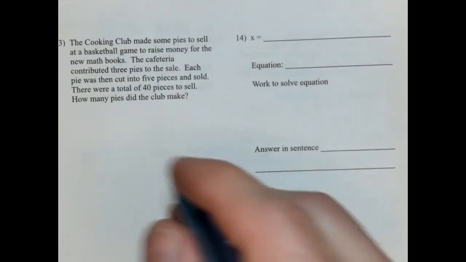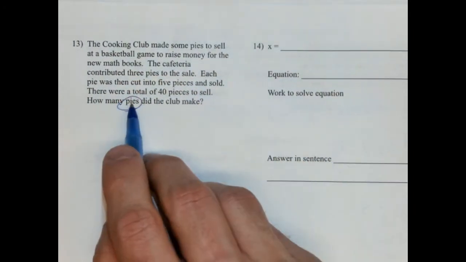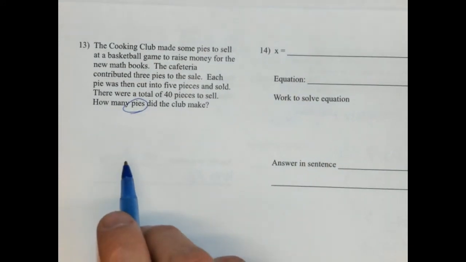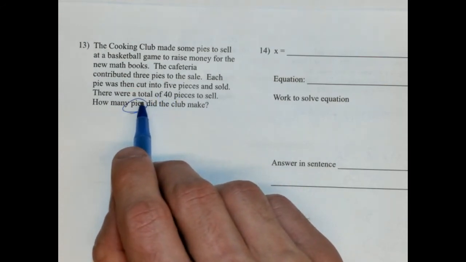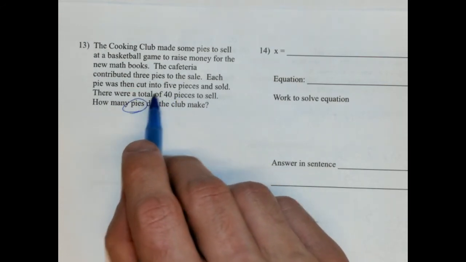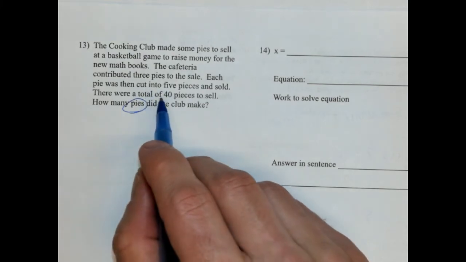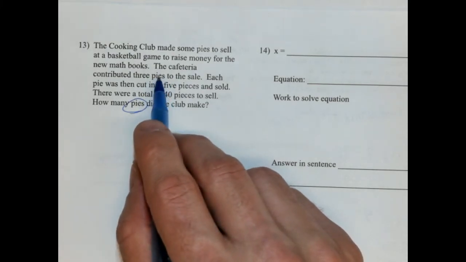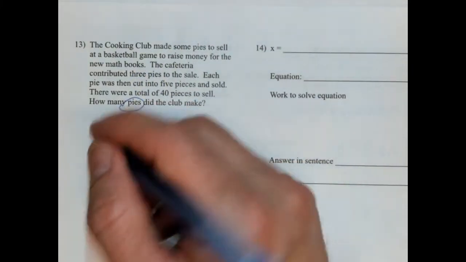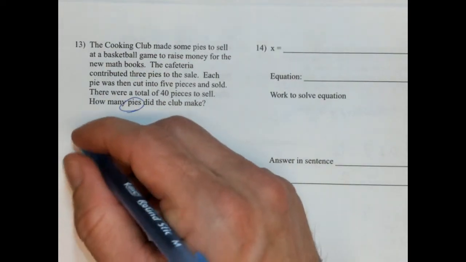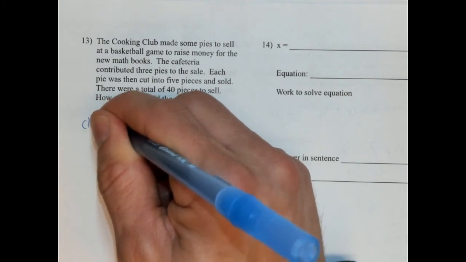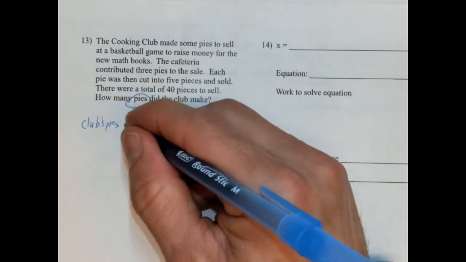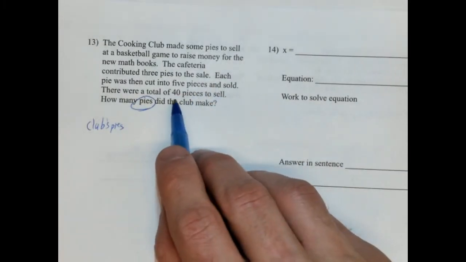Okay, so this is our variable here. We're looking for how many pies. So we're going to change it to P. All right, so the cafeteria contributed 3, right? So we're going to have the club's pies, and then plus 3, and they're each times 5.